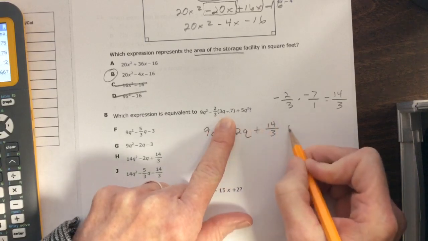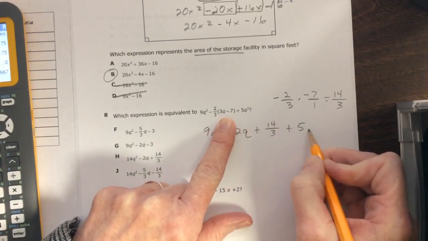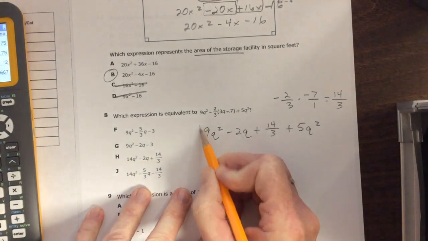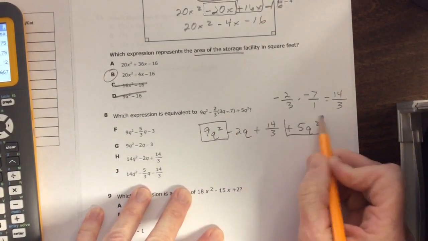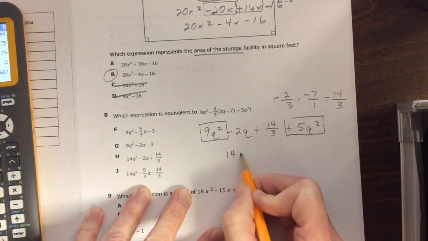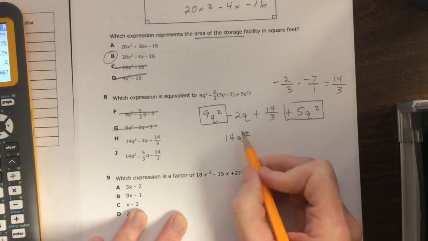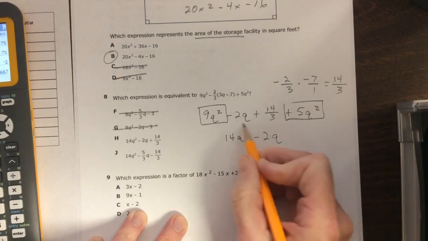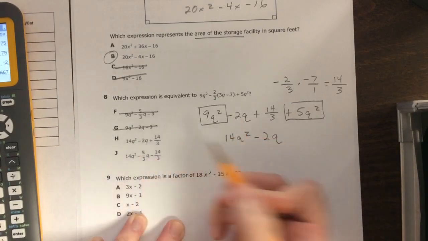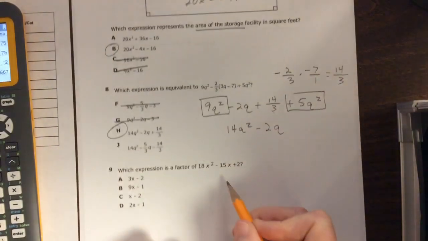And then finally I have plus 5q squared. We need to combine our like terms. This is going to give me 14q squared, so I can immediately take those off. I have a negative 2q, which is right here, so we know our answer is H.